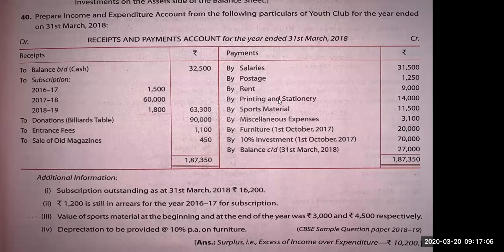Now come to the payment side. Salaries are given. Simply it will be shown as expenditure. Postage, expenditure. Rent, expenditure. Printing and stationery, expenditure. Now sports material.